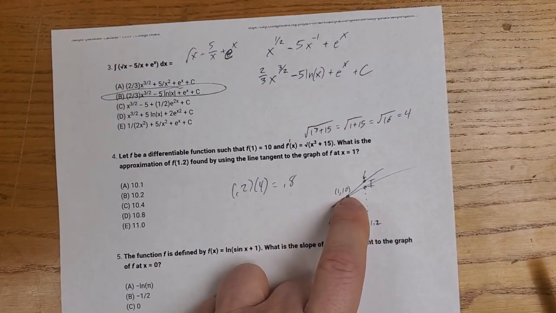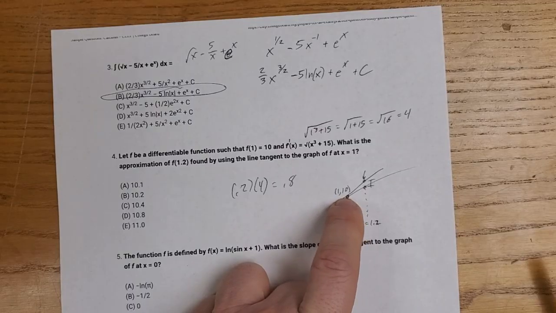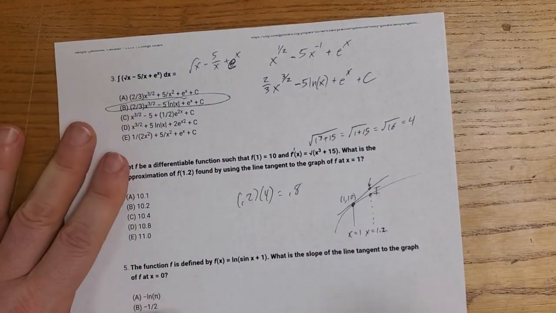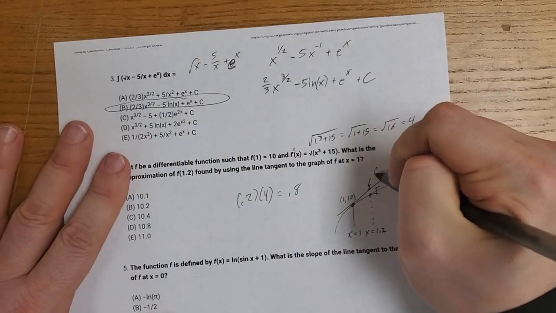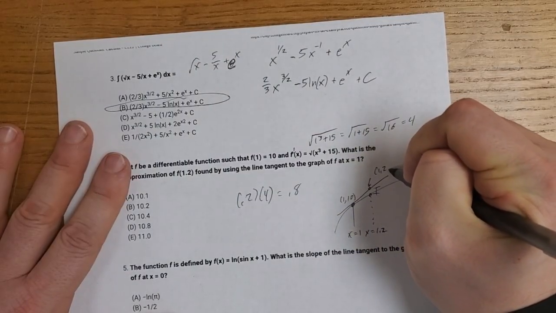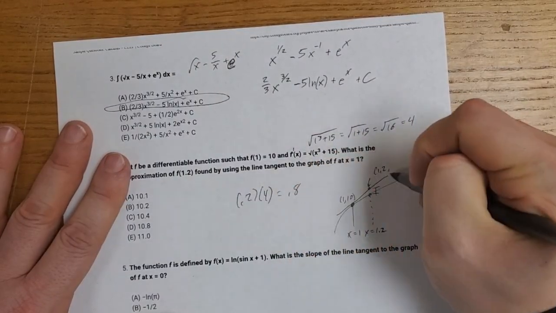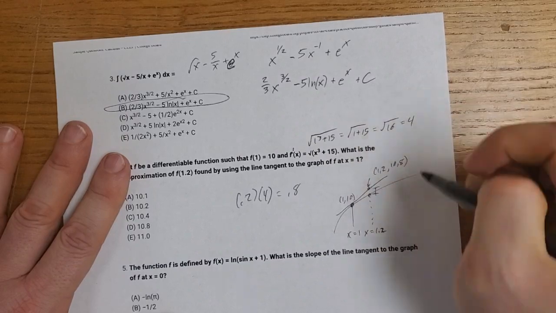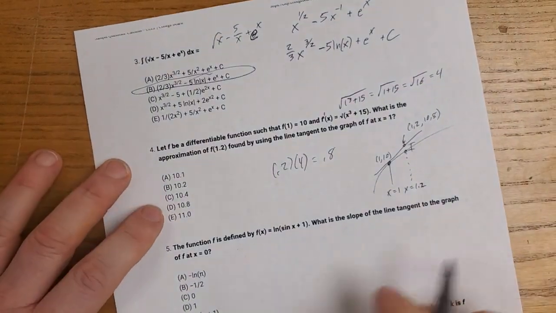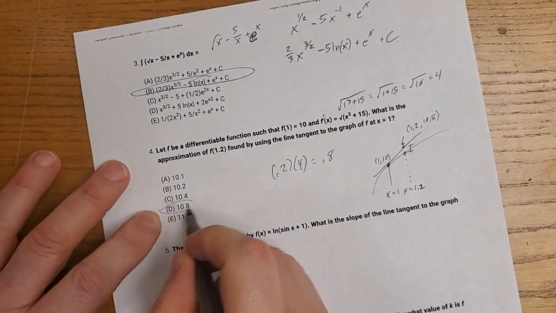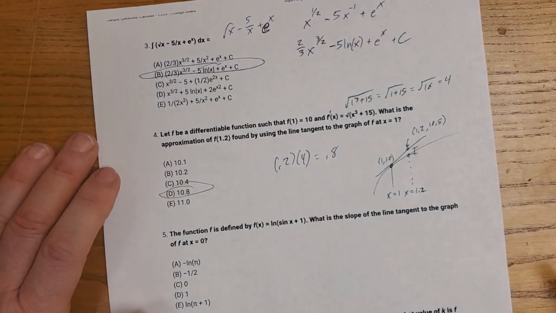We're going up from 10, because we're starting at those coordinates 1 and 10. So we're going up to the value at 1.2, and 10 plus 0.8 is 10.8. That gives us D. That is indeed the answer.